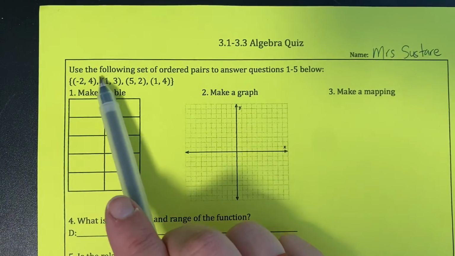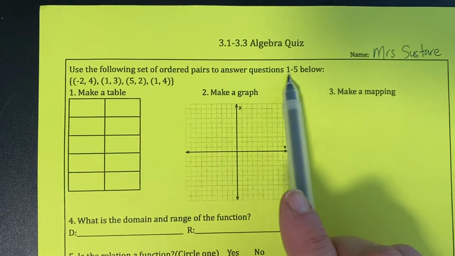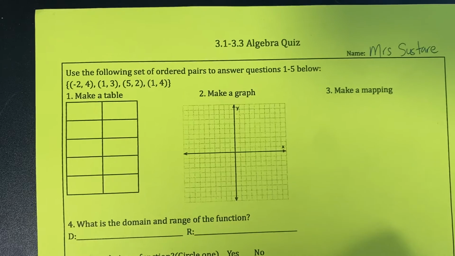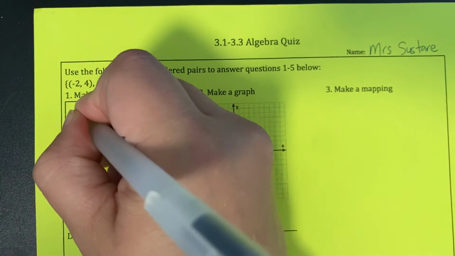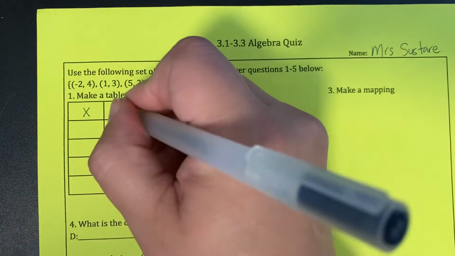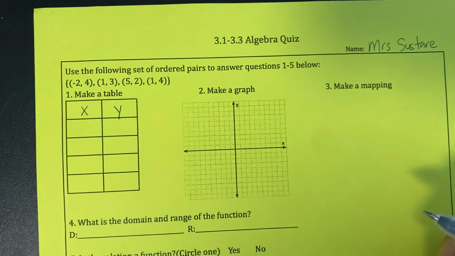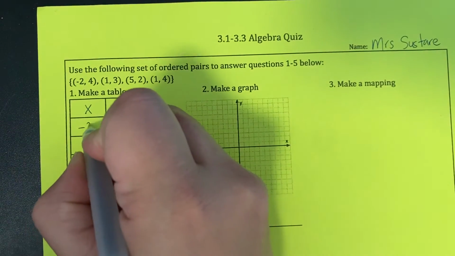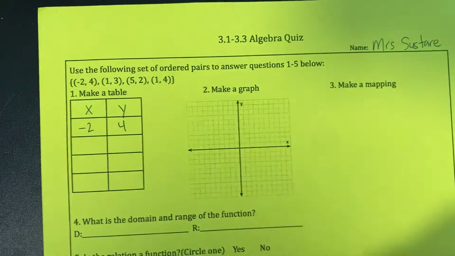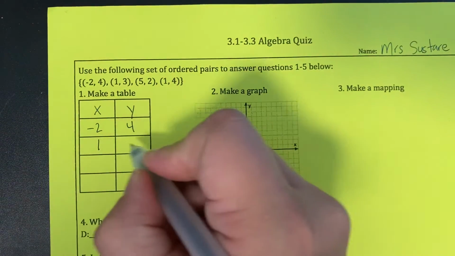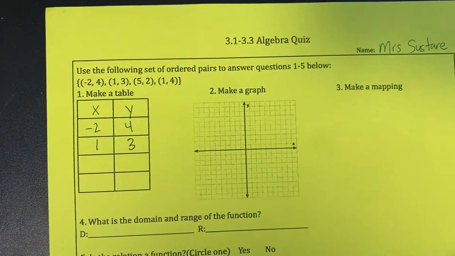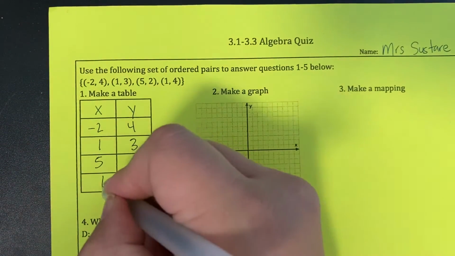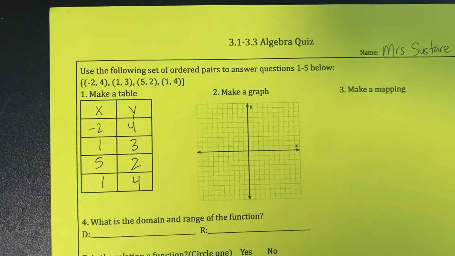It says, use the following set of ordered pairs to answer questions 1 through 5 below. So here's my ordered pairs. This is going to be my x's. This is going to be my y's. On the first one, I'm going to put -2, 4, 1, 3, 5, 2, and 1, 4.